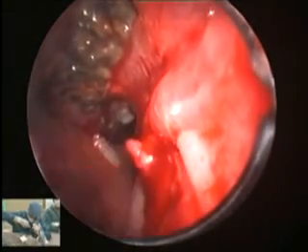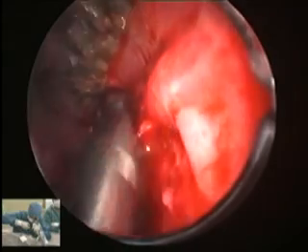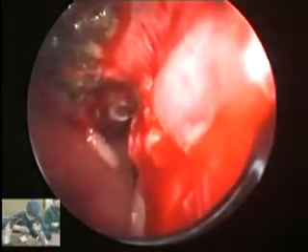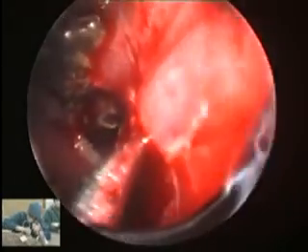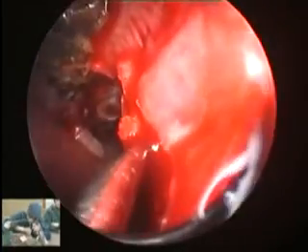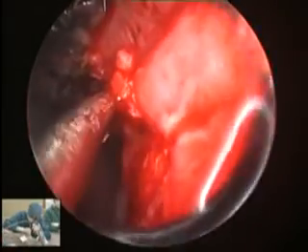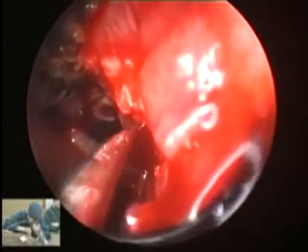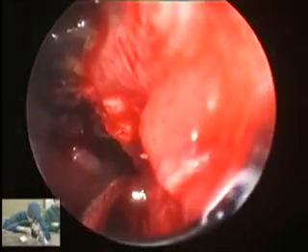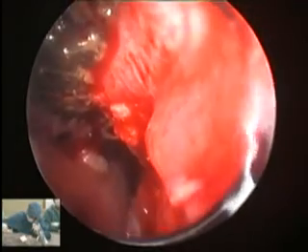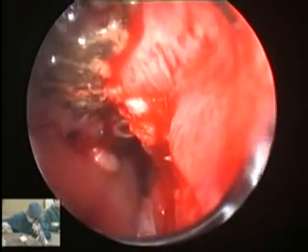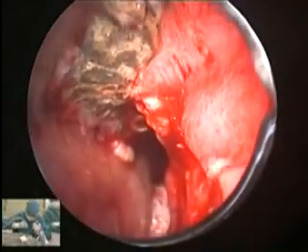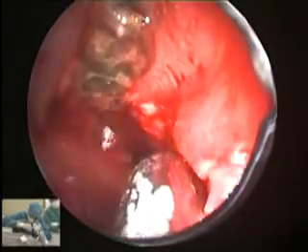Just a point for those of you who are starting off on your sinus surgical careers, if you're going to be doing a lot of sinus surgery, you really should try and learn to operate off the television screen, because ergonomically you can end up doing significant damage to your cervical spine and getting significant problems in the long term. So just be aware that if you do a lot of FESS, it's probably better to learn to operate off the screen.